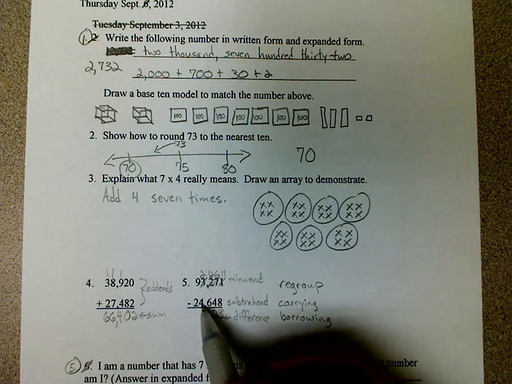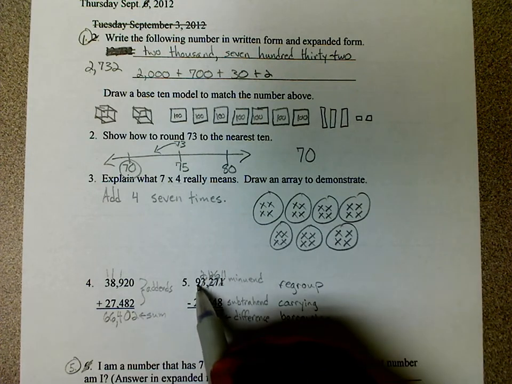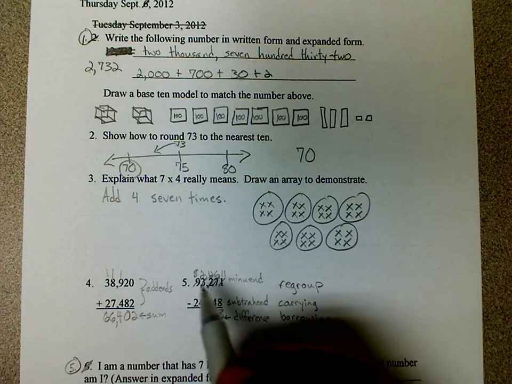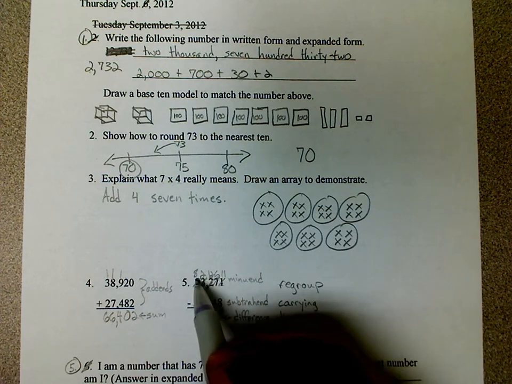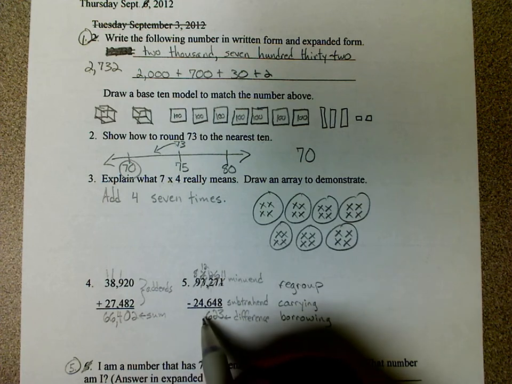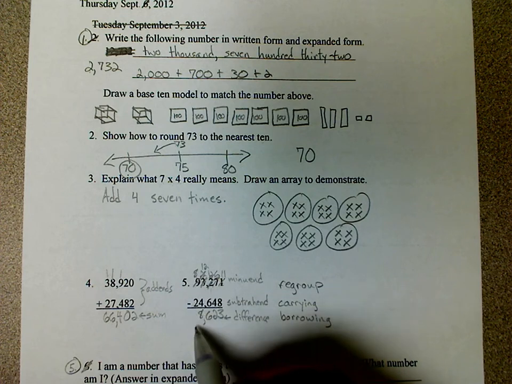And we'll notice we can't take 4 thousands from 2 thousands. So we'll borrow from our 10 thousands place. We have 9 10 thousands. If we borrow 1, we'll have 8 10 thousands left. And one of these is 10 of those. So the one that we borrowed, we'll turn it into 10 thousands and add it to these 2 thousands that we already had. That will give us 12 thousands. 12 thousands minus 4 thousands equals 8 thousands. 8 10,000s minus 2 10,000s is 6 10,000s.